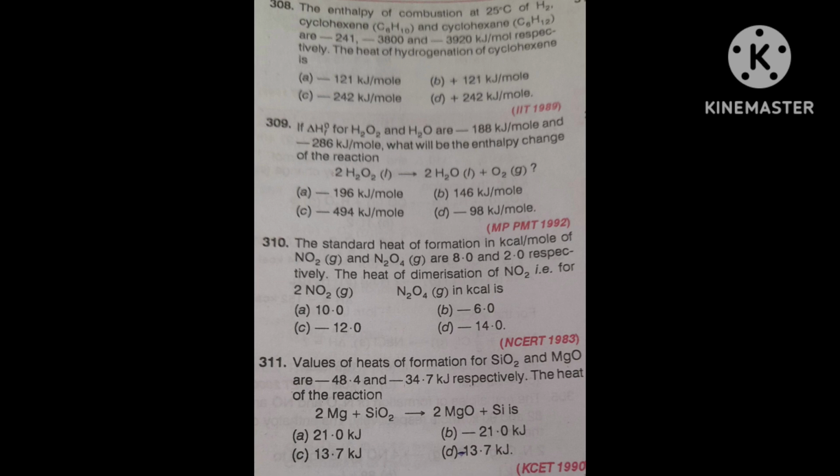The heat of hydrogenation of cyclohexene is: first option minus 121 kilojoule per mole, second plus 121 kilojoule per mole, third minus 242 kilojoule per mole, fourth plus 242 kilojoule per mole.